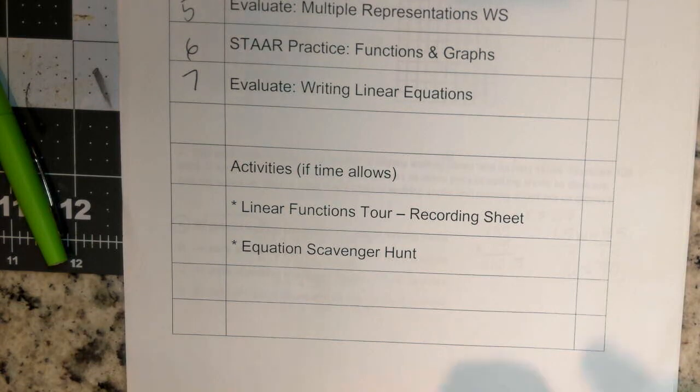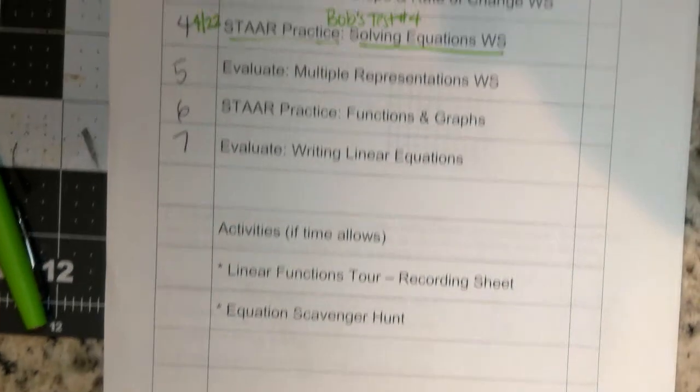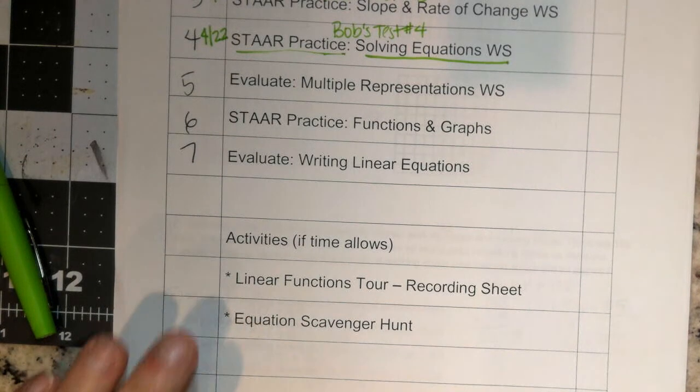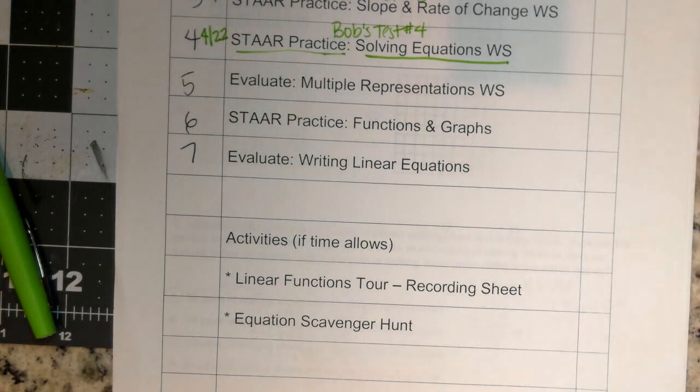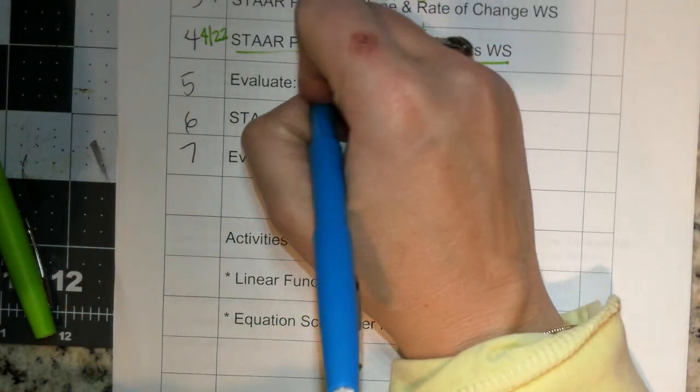Alright guys, so this is Friday. Just dropped my pen cap. And we are on Bob's test number 5.